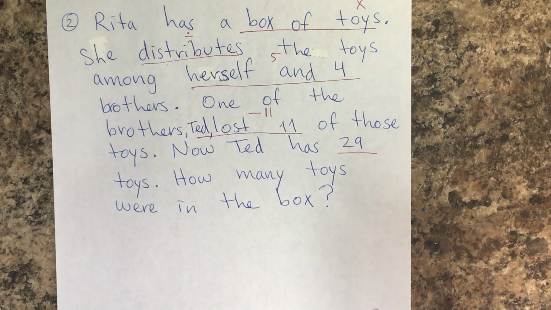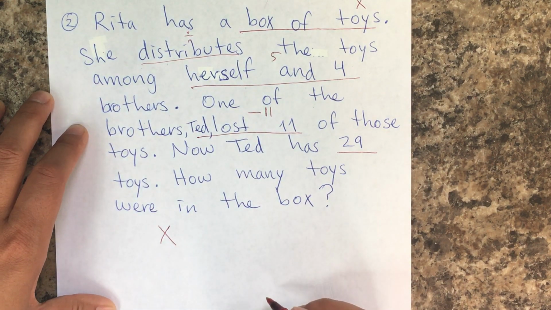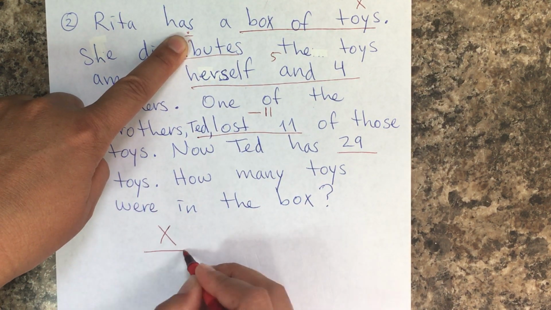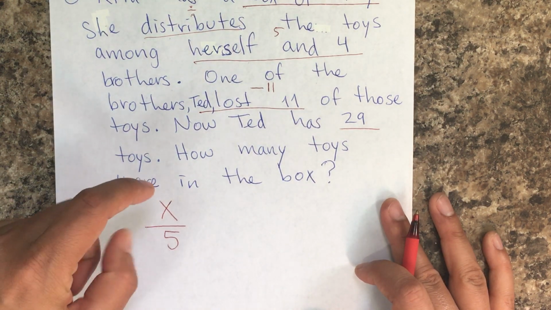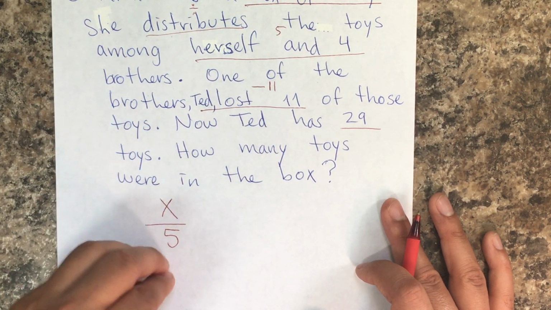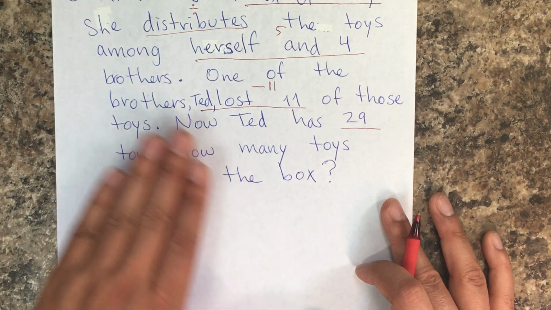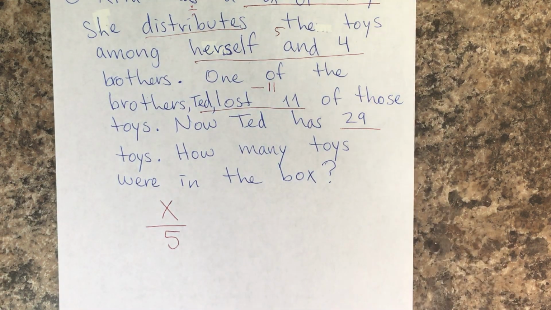show you why. But it says Rita has a box of toys, distributes among 5 people. When you do this, you have the number of toys, right? And let's say you know the number, you divide it among them. By dividing that, you automatically get the answer of what one person will get.